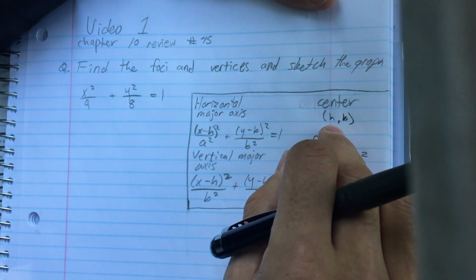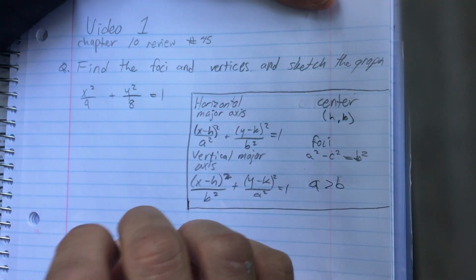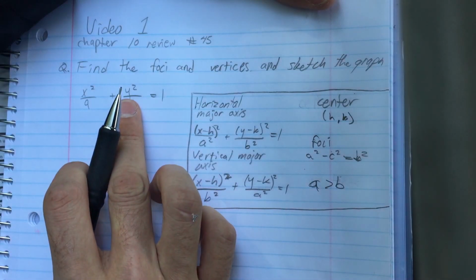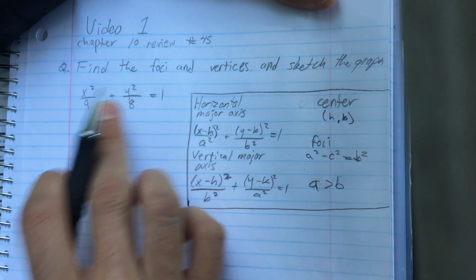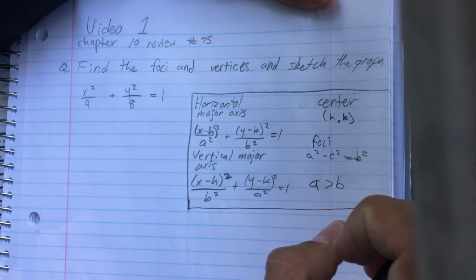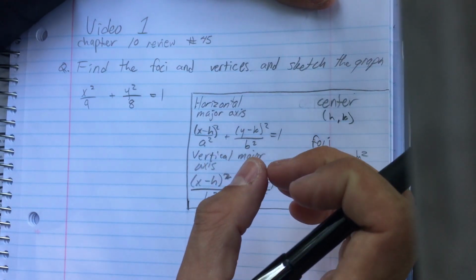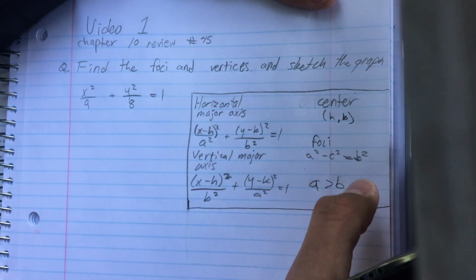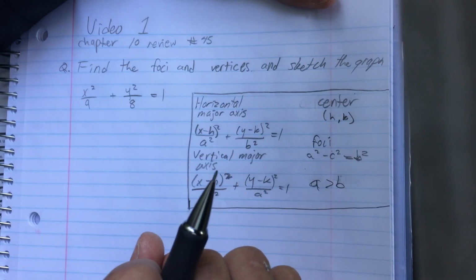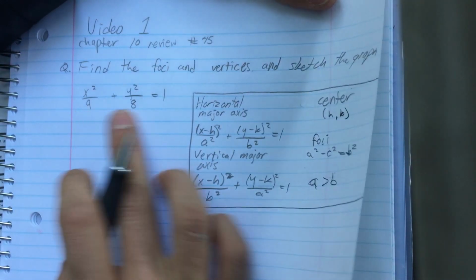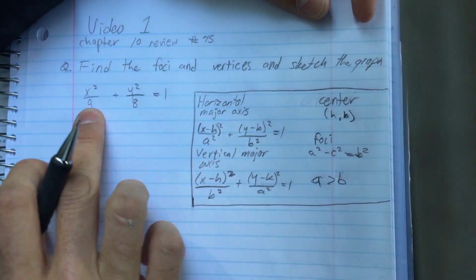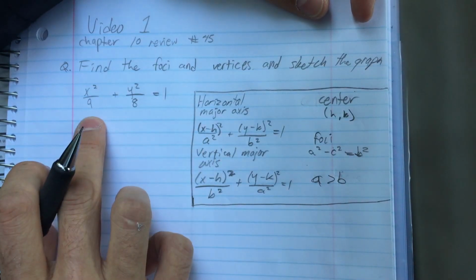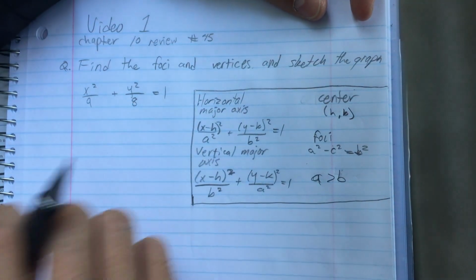The center is actually going to be 0, 0 because there's nothing being added or subtracted to the x or y value in the numerator. So that's nice. Our graph is right around the origin, and we can determine our a value by taking the square root of 9 and the square root of 8.